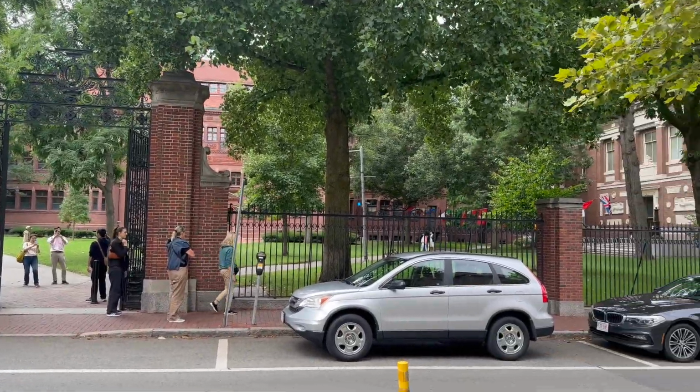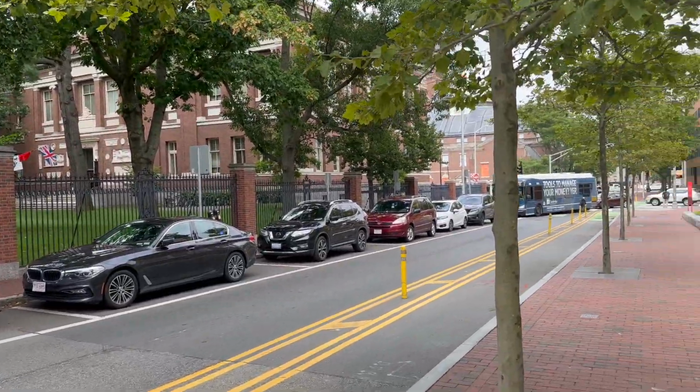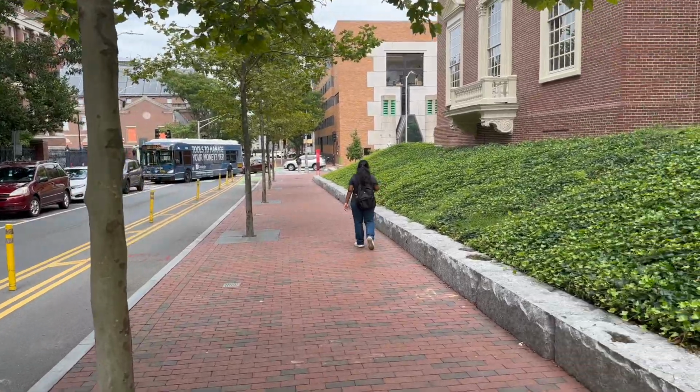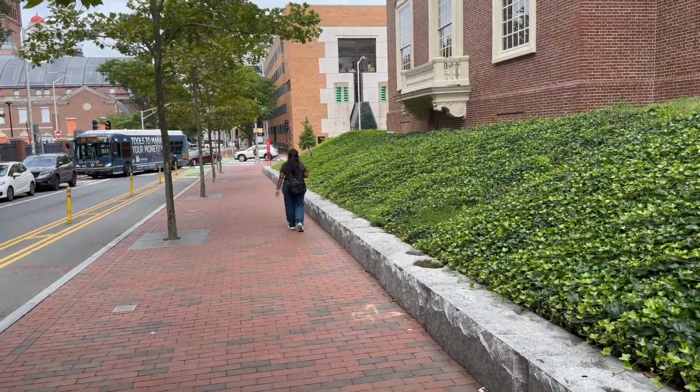Actually, the campus is spread everywhere, every area. You will see it's acres and acres of land surrounded by Harvard University only.